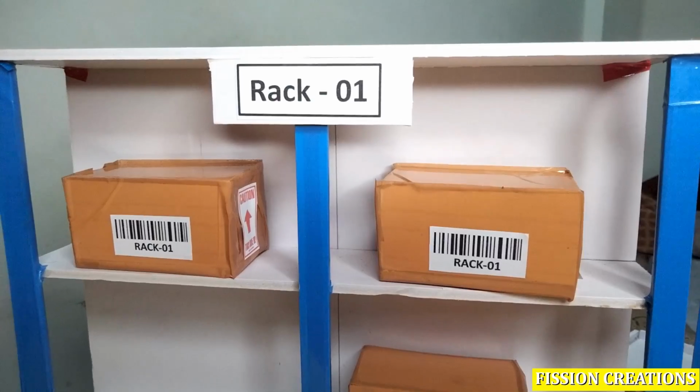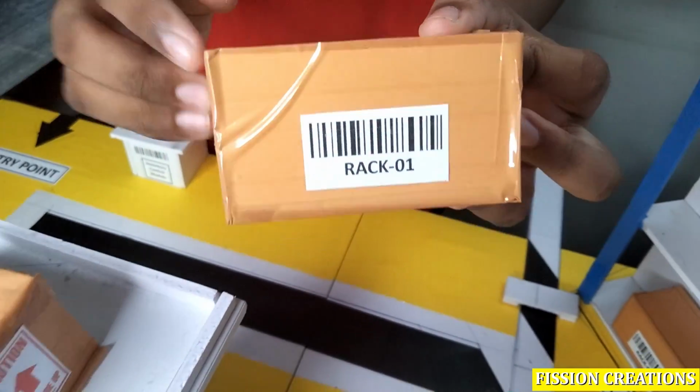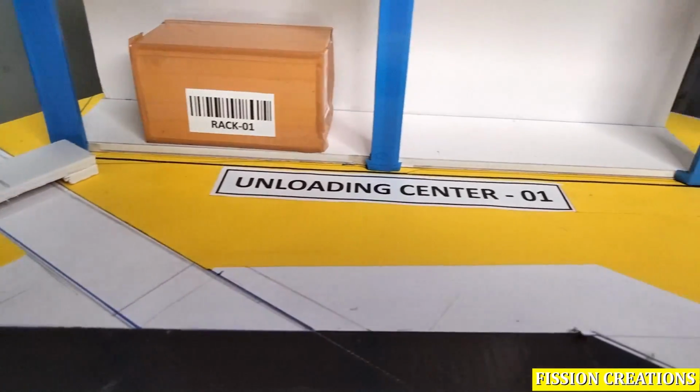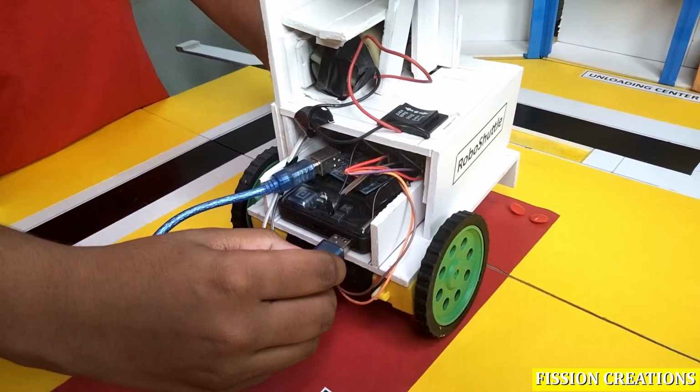This barcode will be printed and pasted onto the material boxes, which will then be loaded onto the Roboshuttle. These data help the Roboshuttle to transport the goods to its correct location. Now let's see the process.